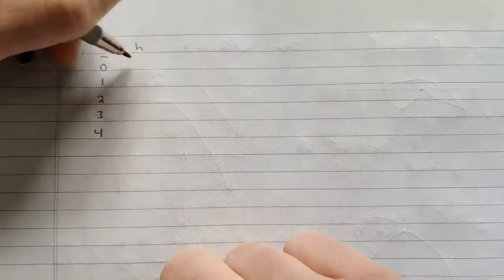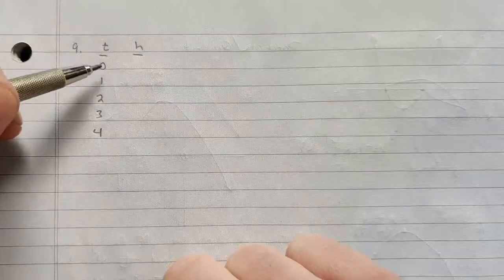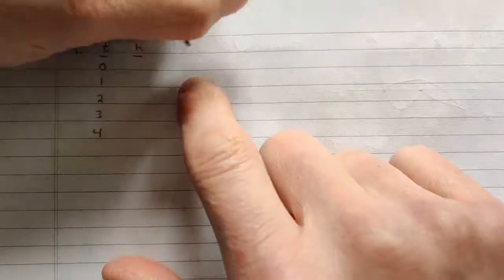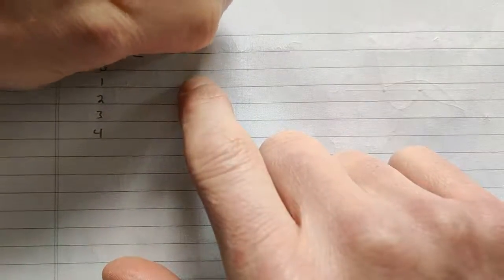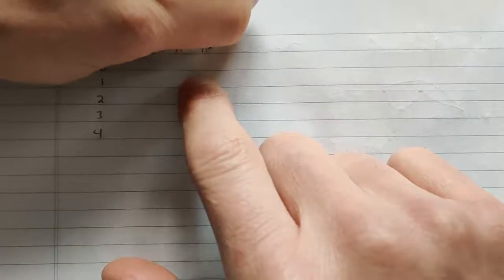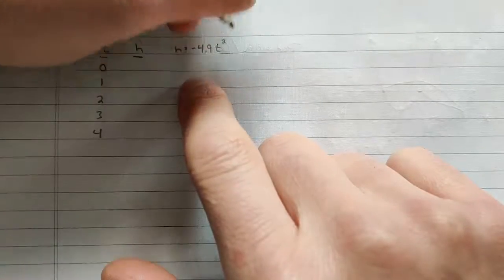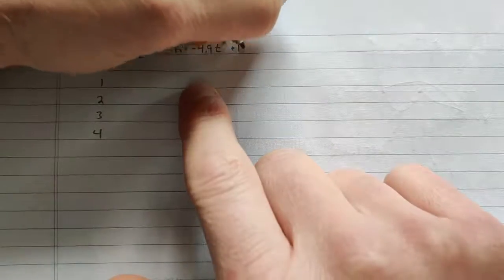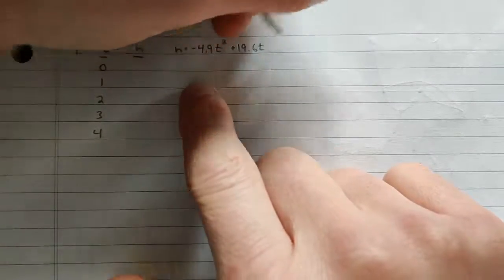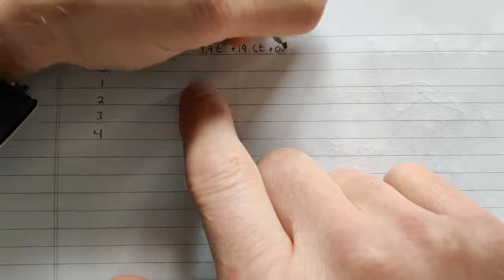And so what we want to do in each case to actually finish that table is we're going to sub in these values into the equation, which is h equals negative 4.9 t squared plus 19.6 t plus 0.4. So we just take each of these values and replace the t in there.